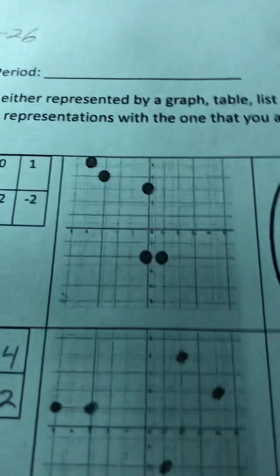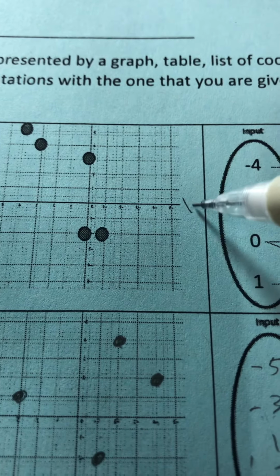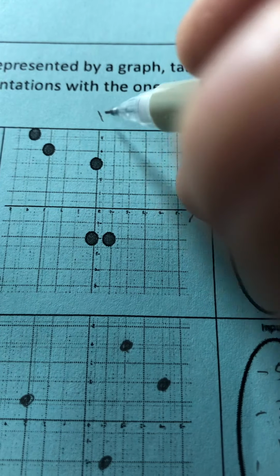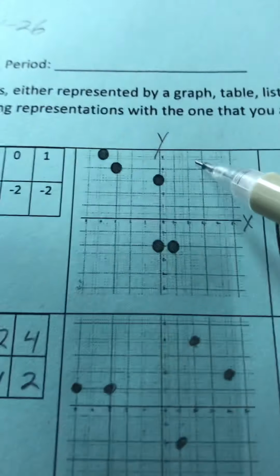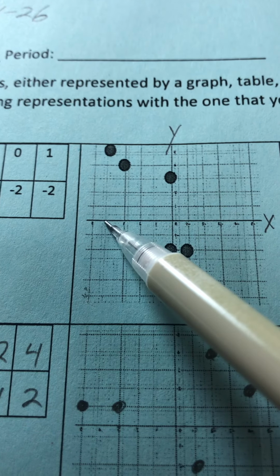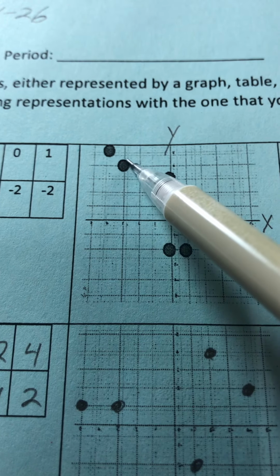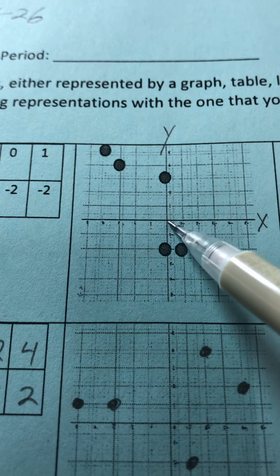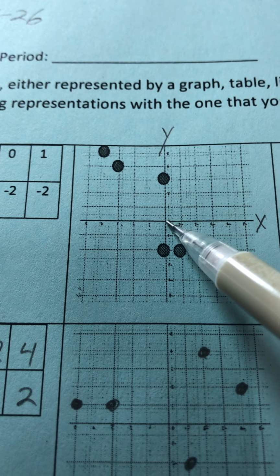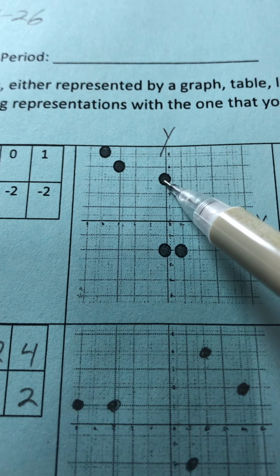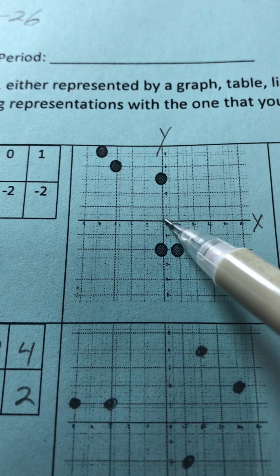Then you graph them. This is your X-axis. This is your Y-axis. And you could see that I have that -4, 5 here. Then I have the -3, 4 here. And then I have a 0. I don't go anywhere on the x-axis, and I just go to +3 on the y.